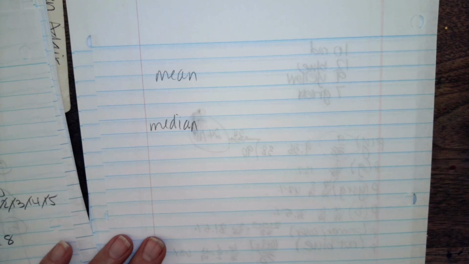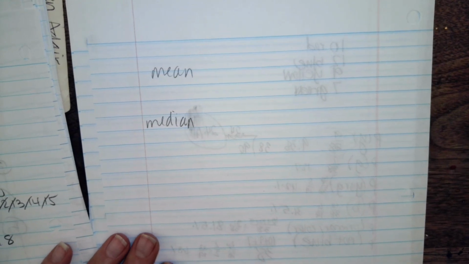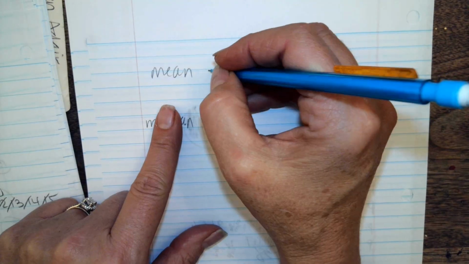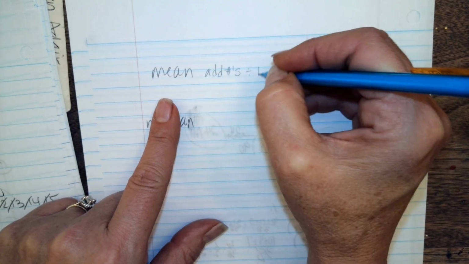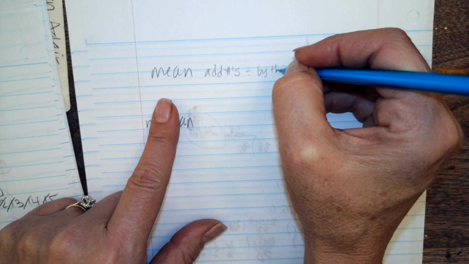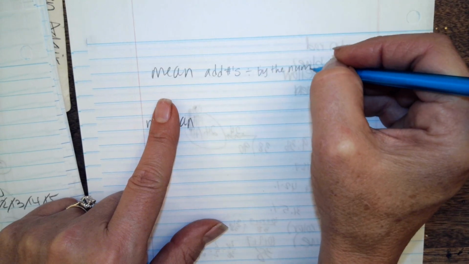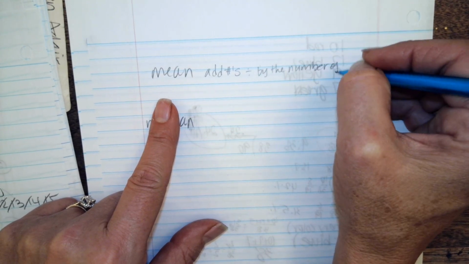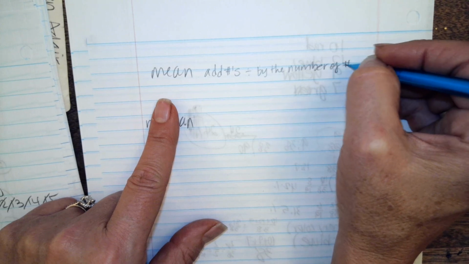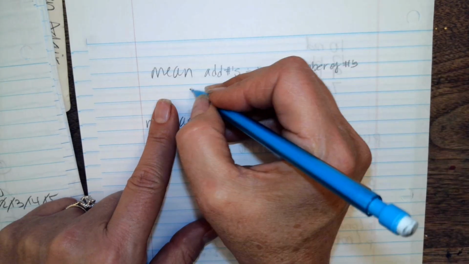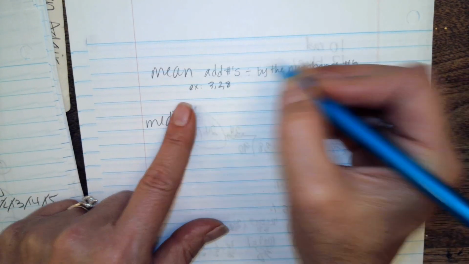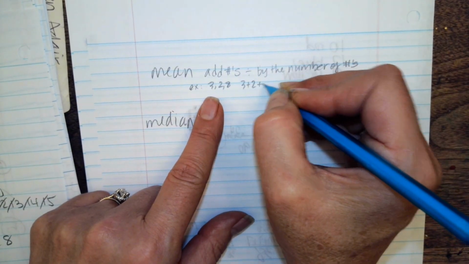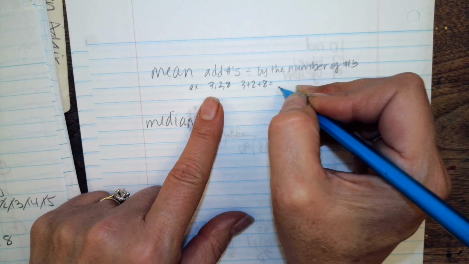Okay. All right. So the mean, you add all the numbers together and you divide by the number of numbers. An example, and I would put an example on, is 3, 2, and 8. You would do 3 plus 2 plus 8. You would get your answer, which is 13.